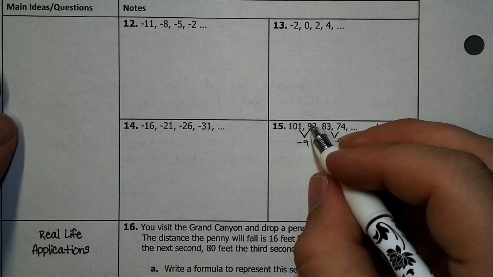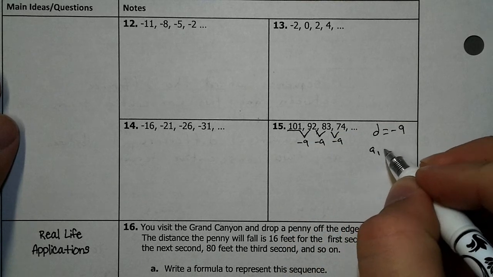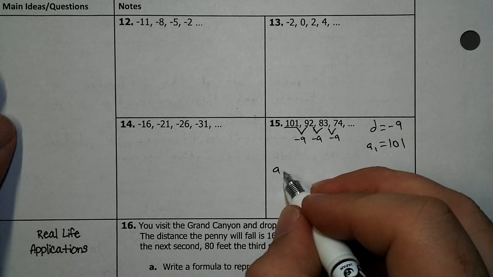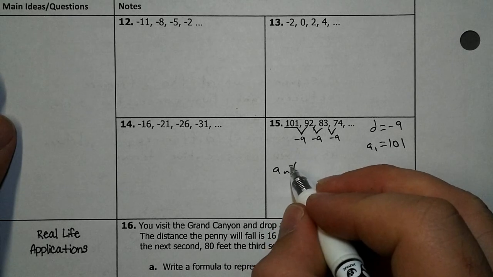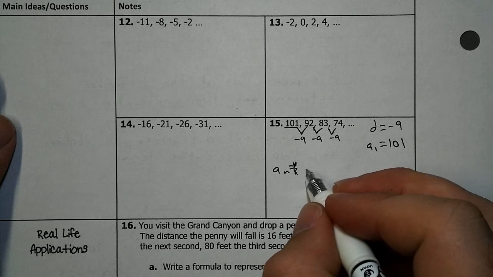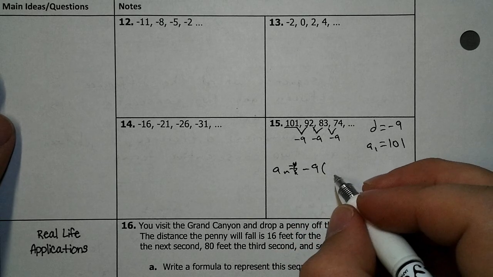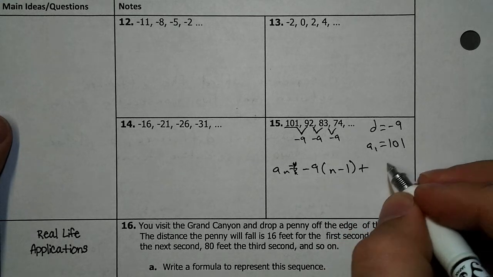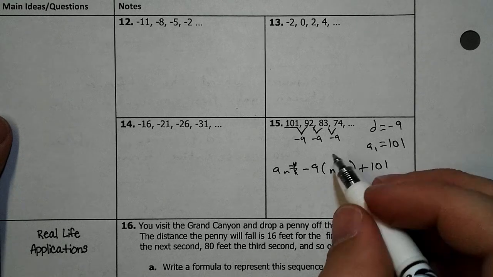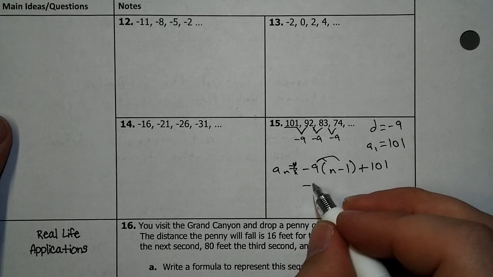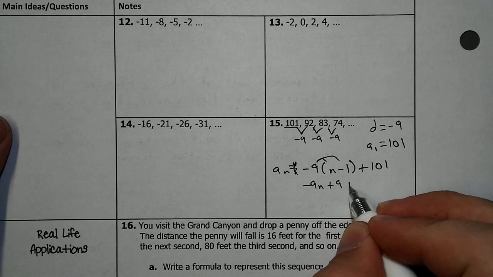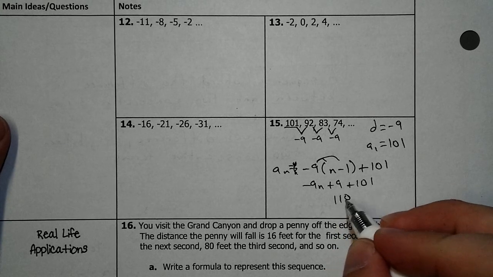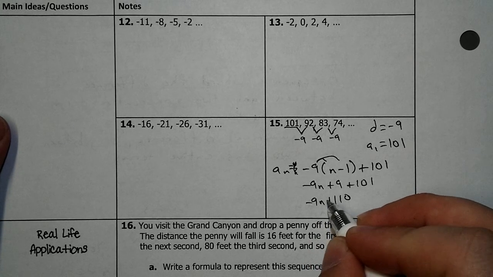Our initial value, the starting value, was 101. Now let's plug it into our formula. So a sub n will be equal to the d, which is negative 9, times (n minus 1) plus our initial value, which is 101. Distribute your negative 9, so we've got negative 9n plus 9 plus 101. Combine your like terms. 9 plus 101 is 110. So we got negative 9n plus 110.